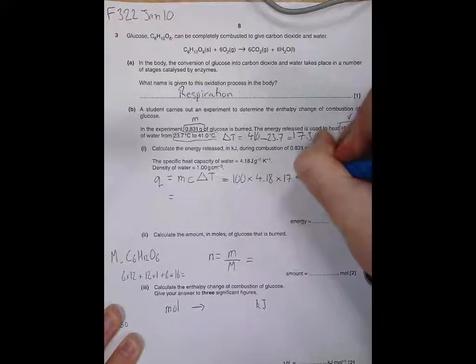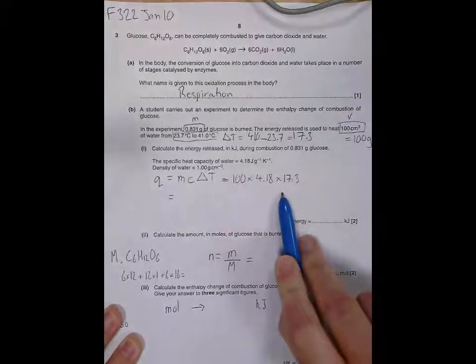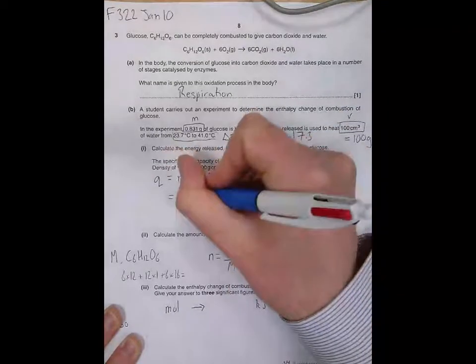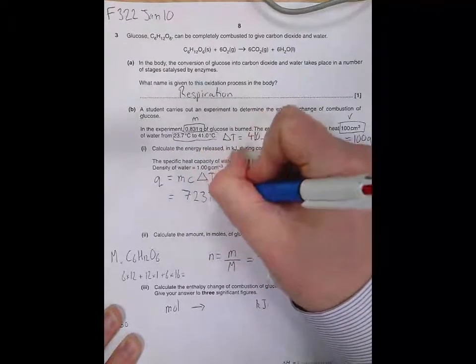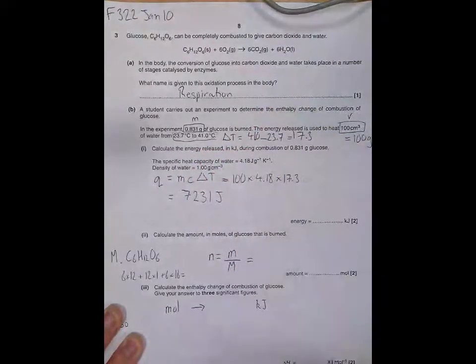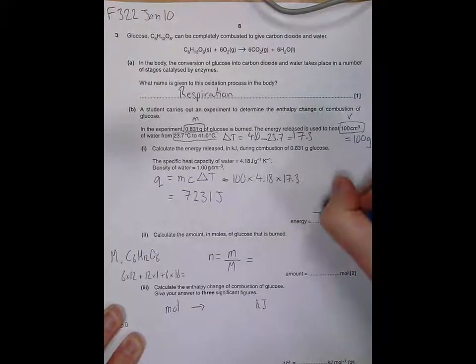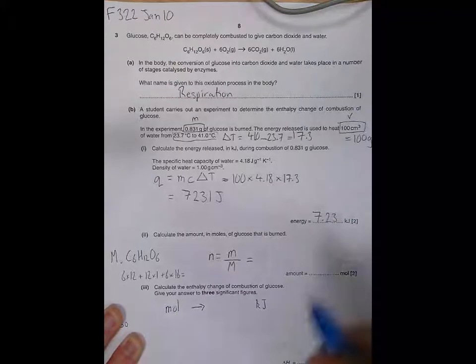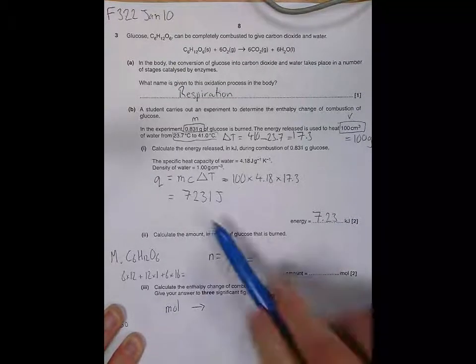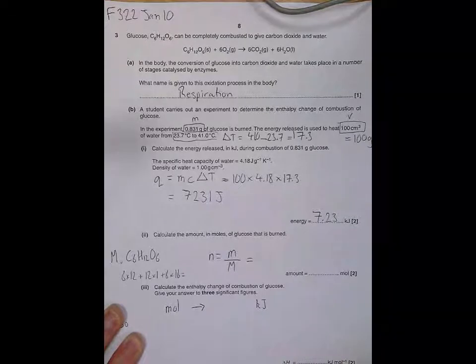So there, we're going to put that into our equation as delta T, put these all together, and you get 7,231 joules. You're asked for it in kilojoules, so divide by 1,000, 7.23 or 7.231 is going to be fine. Okay, in fact, it was 7,231.4.